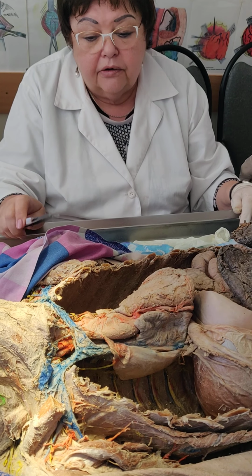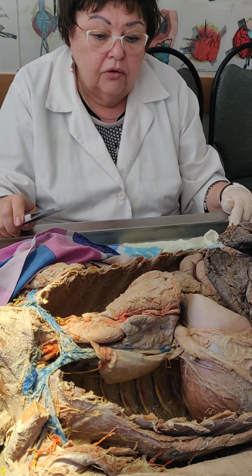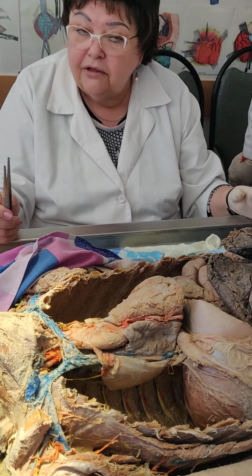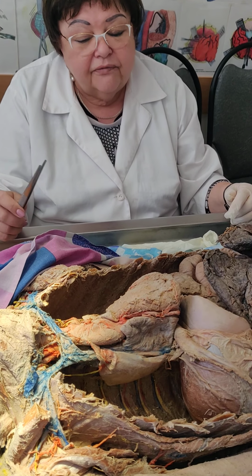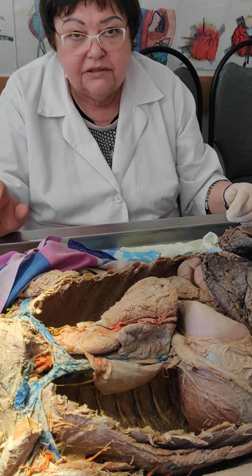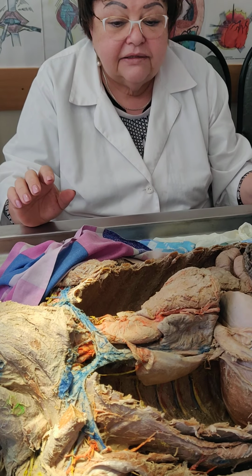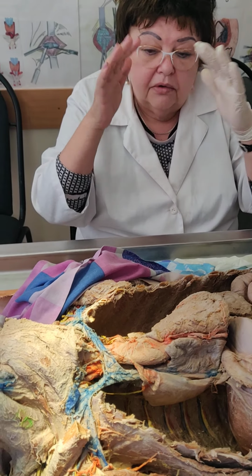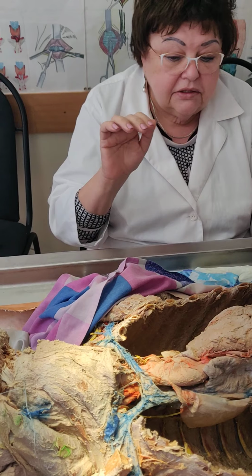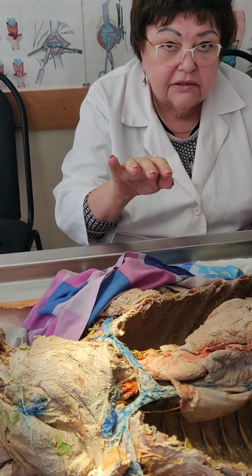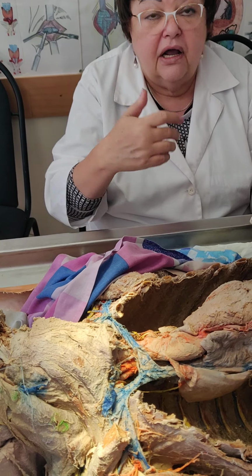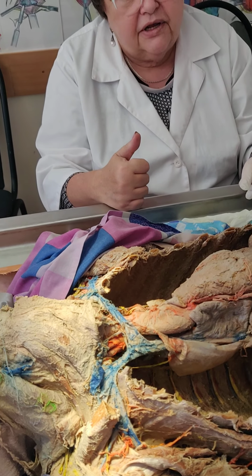So you may read that we divide the mediastinum into four parts: anterior and posterior, superior and inferior. But that was many years ago, because it's an imaginary plane which passes through the radix of the lungs, with anterior and posterior mediastinum.